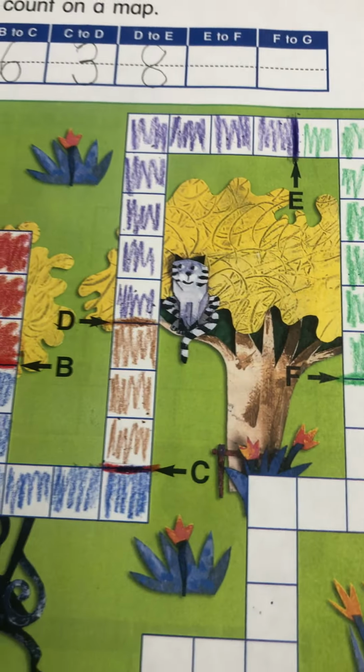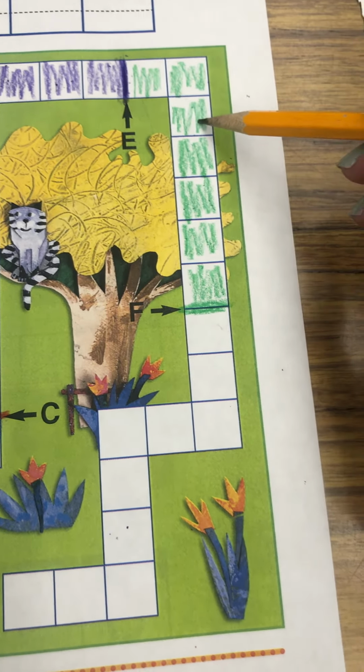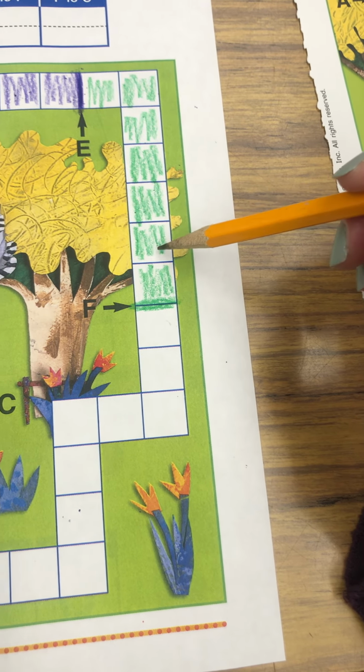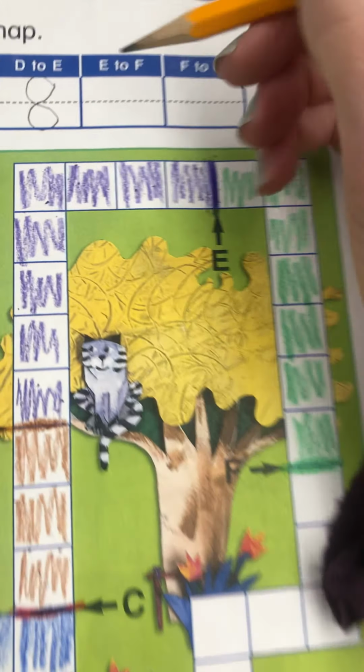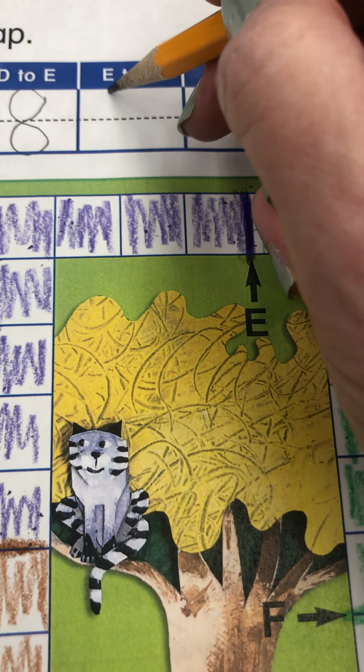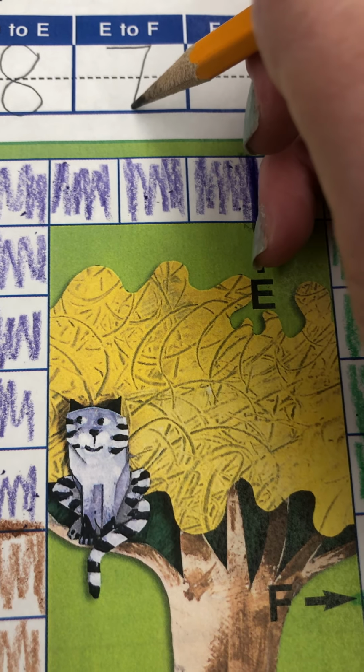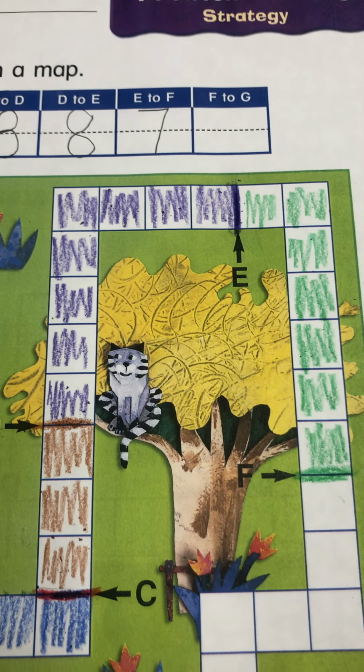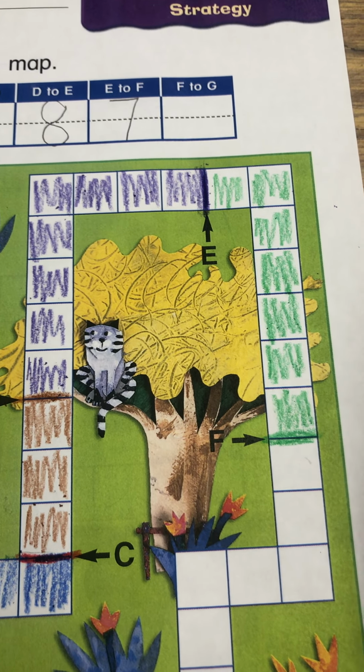Let's count and double check. 1, 2, 3, 4, 5, 6, 7. So go up to the little graph and E to F. It took us 7 steps. Cross the sky, slant the line, makes a 7 every time, okay?